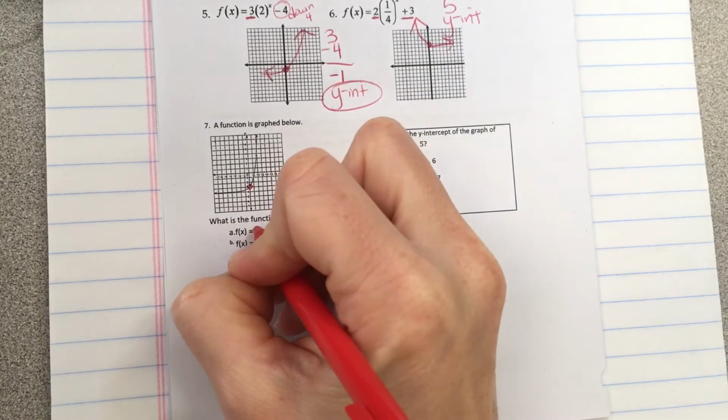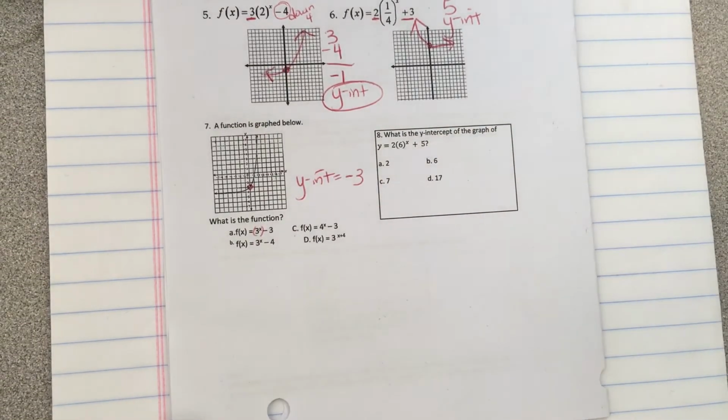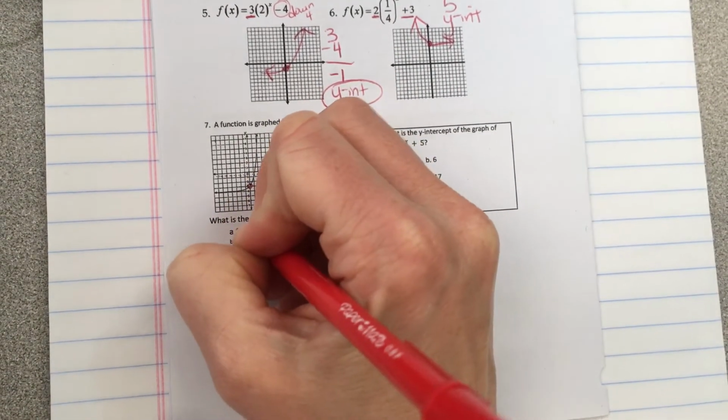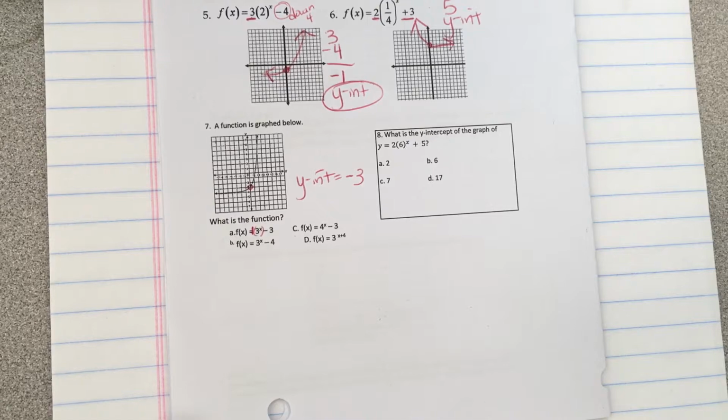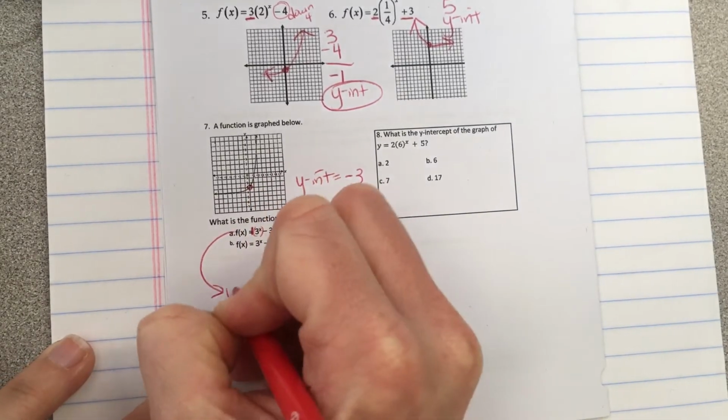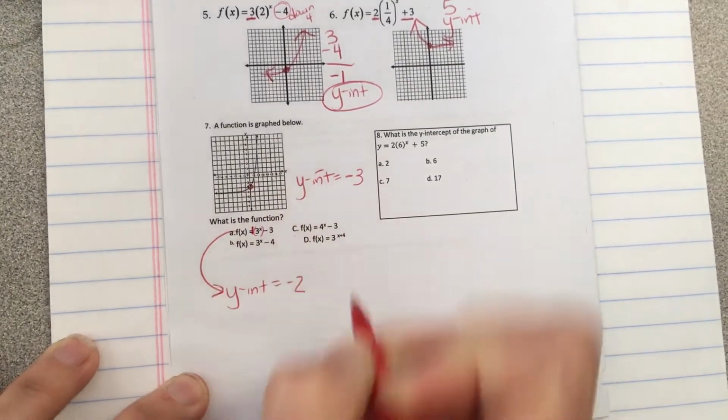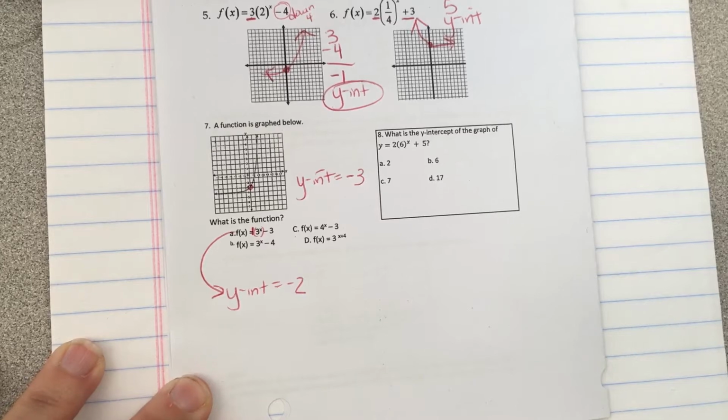Ooh, okay. We got to put parentheses, and we have to put a 1 in front. We have to do that as our first step. You put a 1 in front, and then you do 1 minus 3. What is 1 minus 3? -2. Okay? So A has a y-intercept of -2. So that doesn't work.